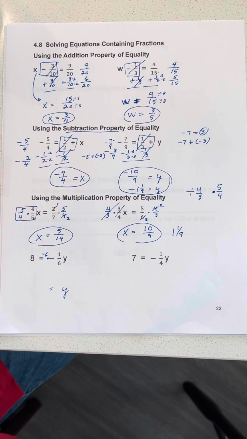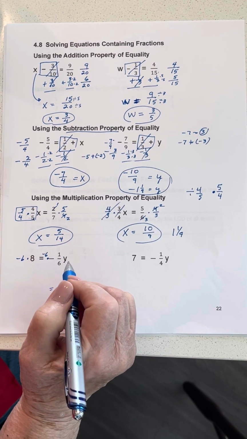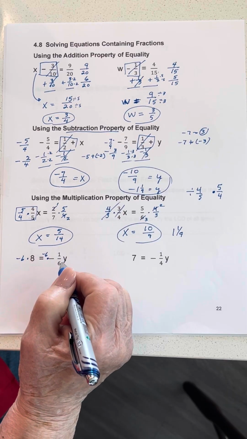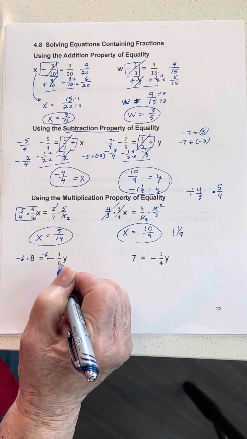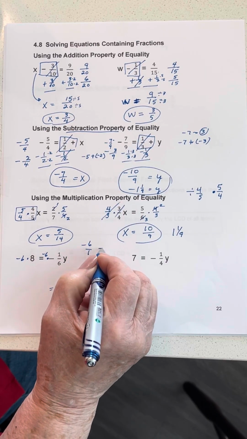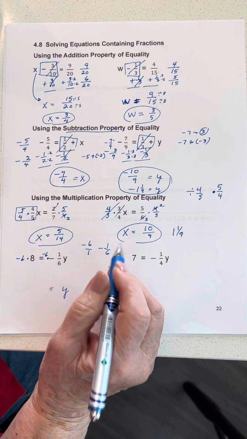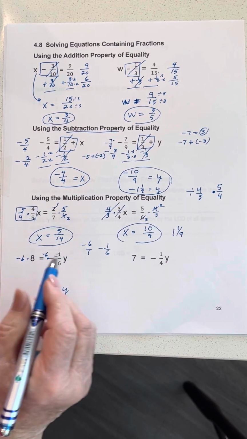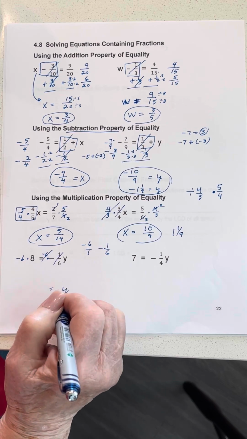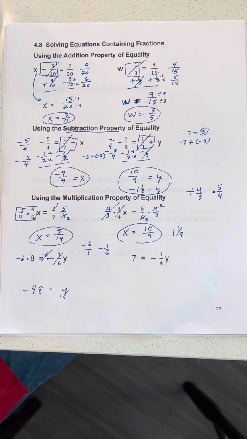I really didn't leave room to write it in there, but I'm going to multiply both sides by negative 6, because negative 6 is the reciprocal of negative 1/6. If you multiply these, it'll be positive. You have 6 on the top, 6 on the bottom. That's a whole. So these make 1, so you're left with y, and over here, signs are different. Negative, and 6 times 8 is 48.